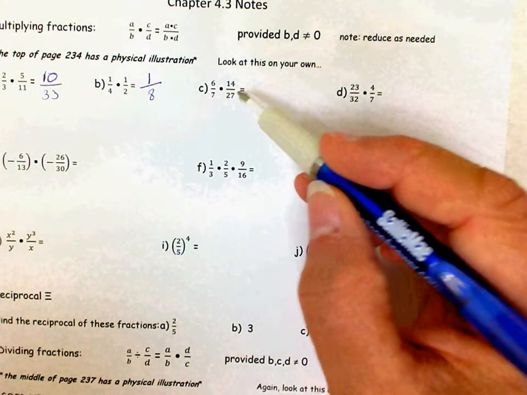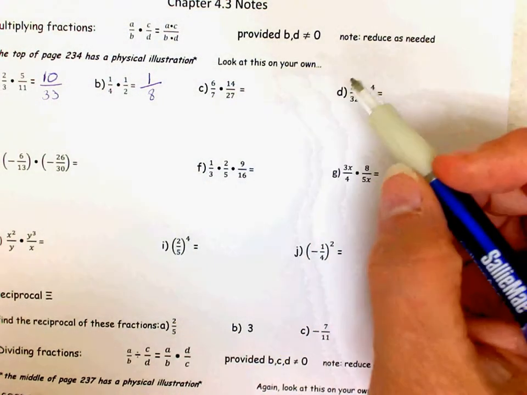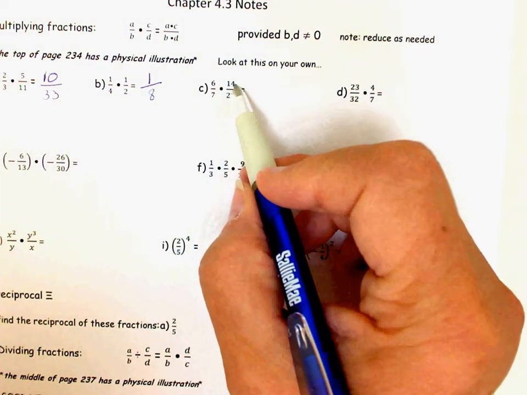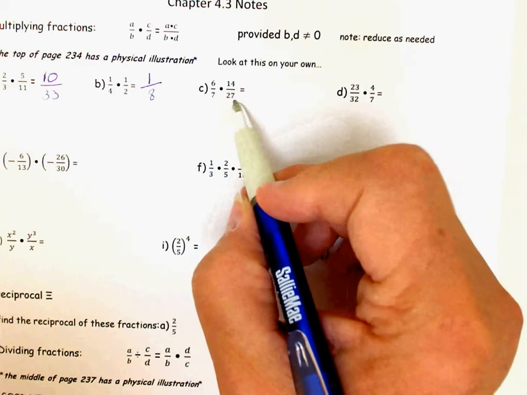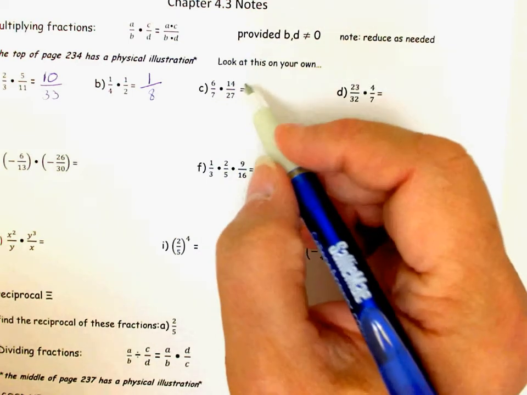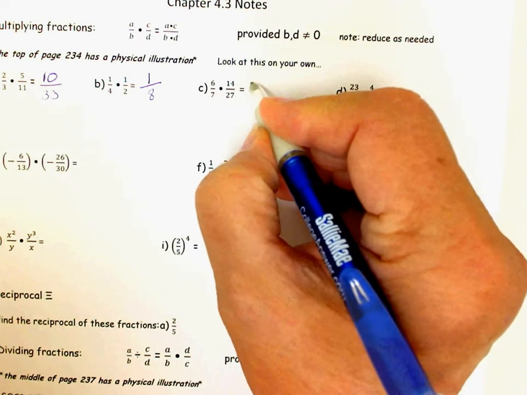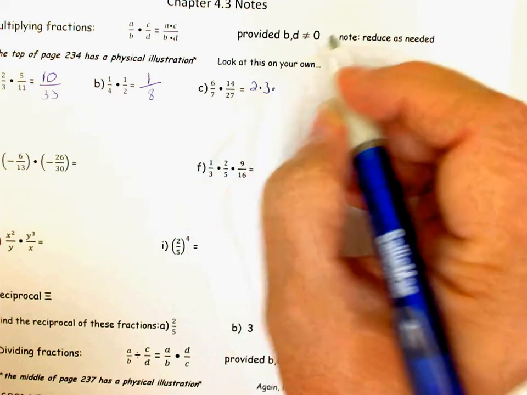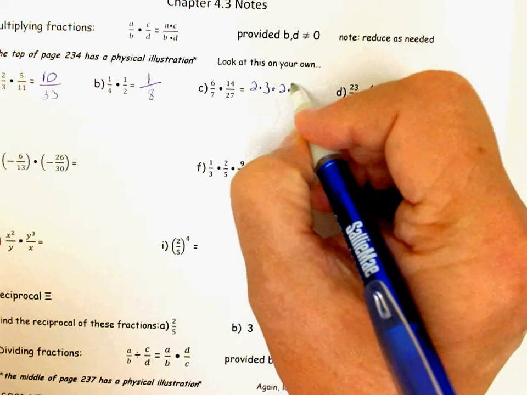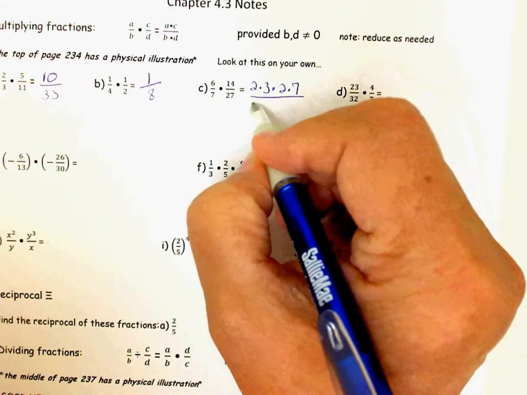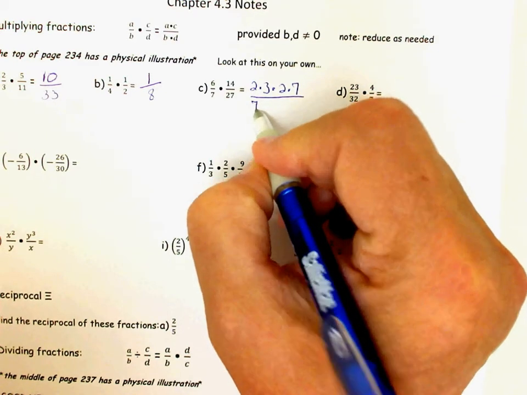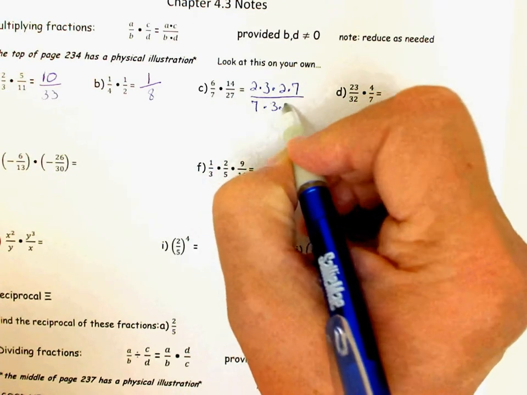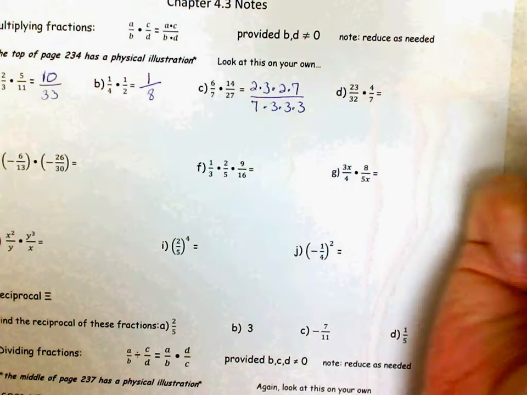Now, reduce as needed. You could take 6 times 14 and 7 times 27, but there's a nice thing here, and I'm going to do this. 2 times 3 is 6, and 14 is 2 times 7, and that gives us 7, and then 27 happens to be 3 times 3 times 3.